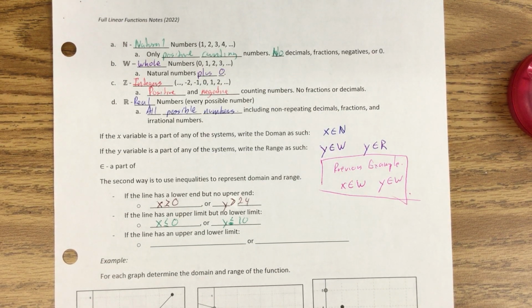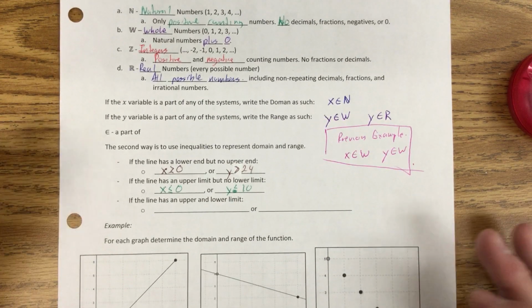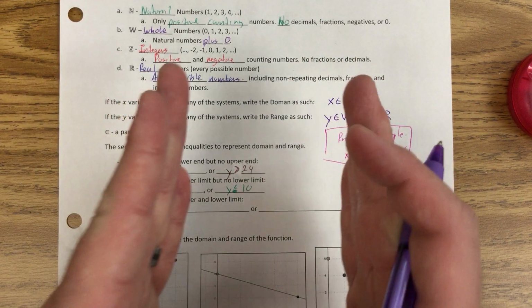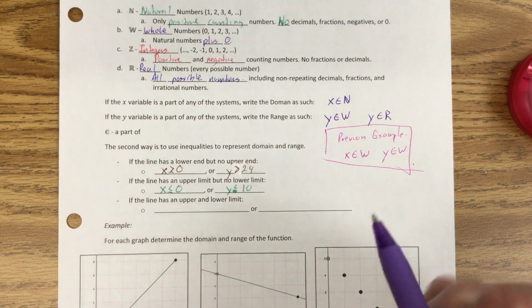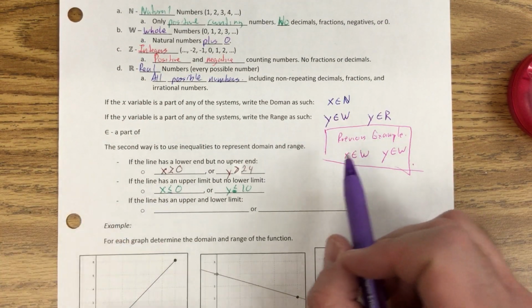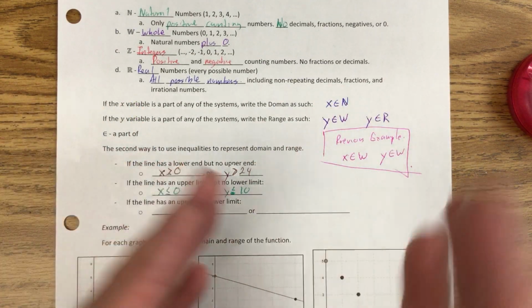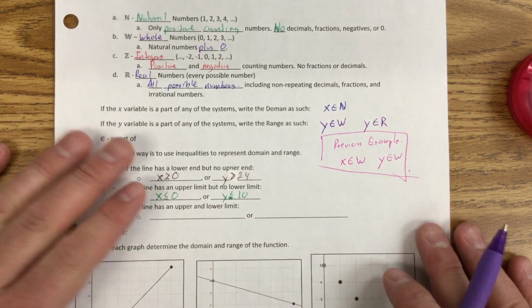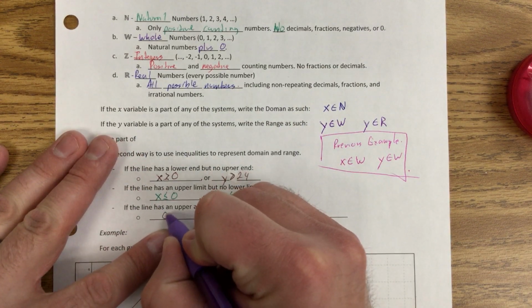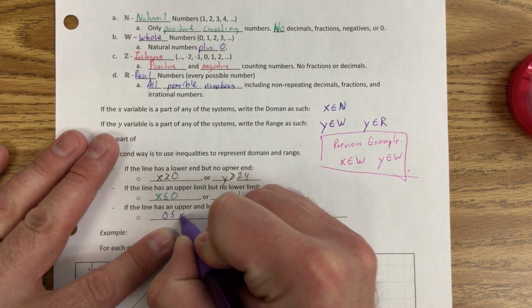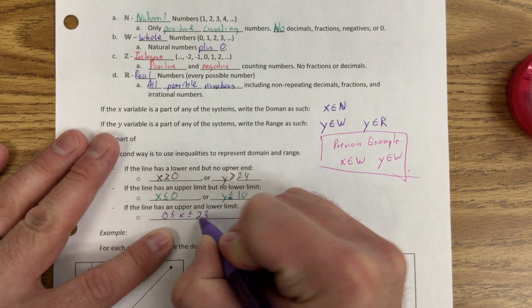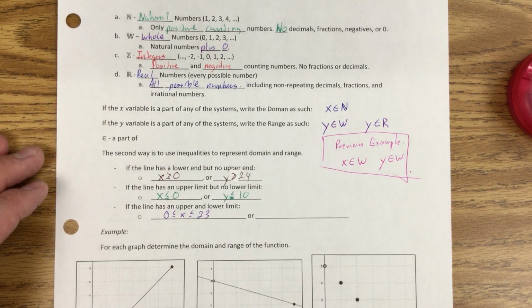Again, that means that it's going to keep on going to infinity, but we don't necessarily write in the infinity part. And let's say that a line has an upper and a lower limit, so we're going with a specific range. So let's look at the previous example again. We could have from 0 to 23 students, or 23 males, and from 0 to 23 females. We could write that as 0 is less than or equal to x, which is less than or equal to 23. Okay, so that would represent from 0 to 23.